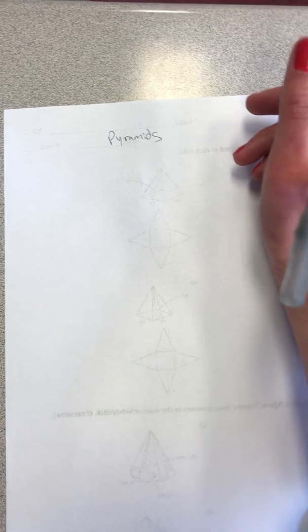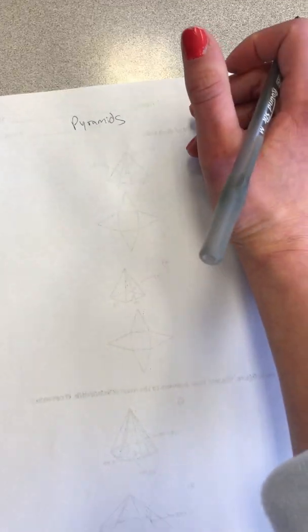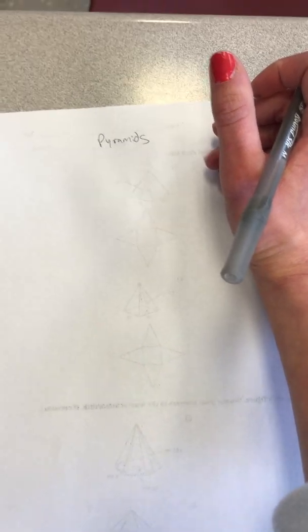All right, so today, guys, we're going to be going over pyramids. First off, I'm sorry if it's a little shaky. I don't know where I put my stand, so I'm just going to be holding the camera the whole time. So again, if it's a little shaky or if I make it off camera, I'm sorry in advance.